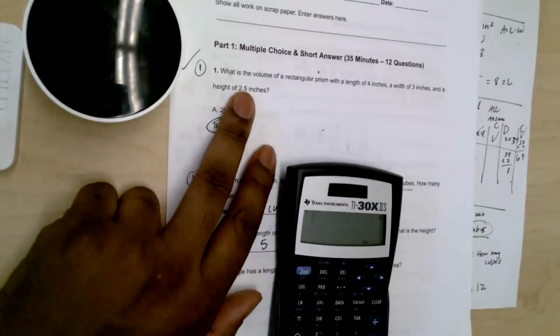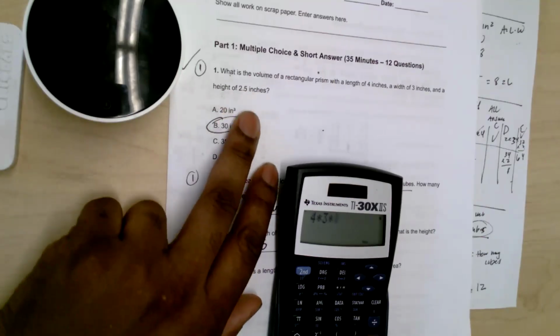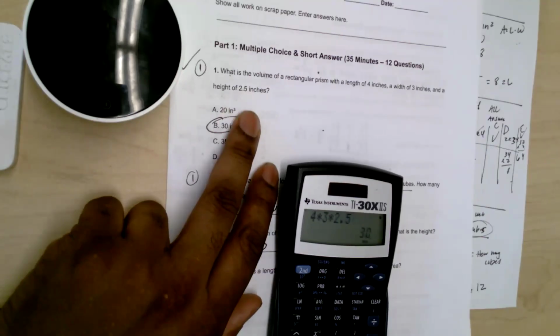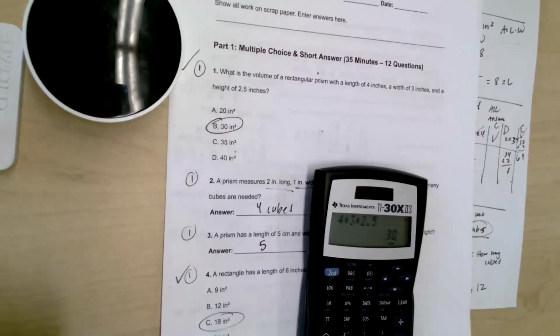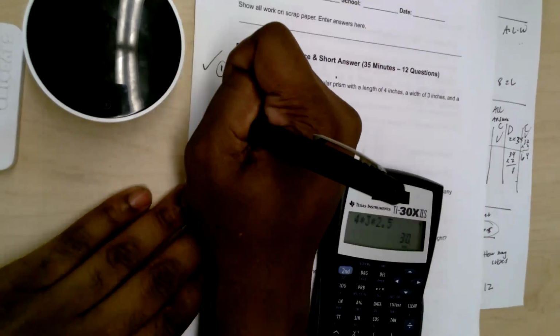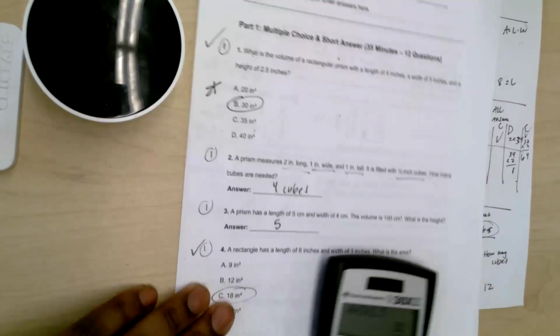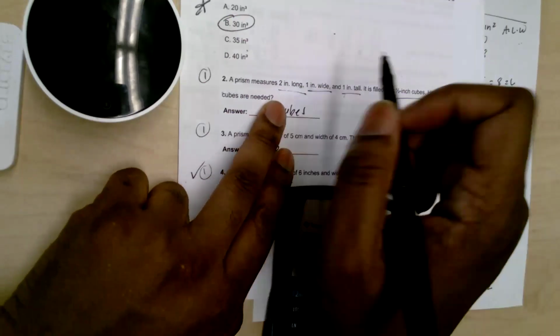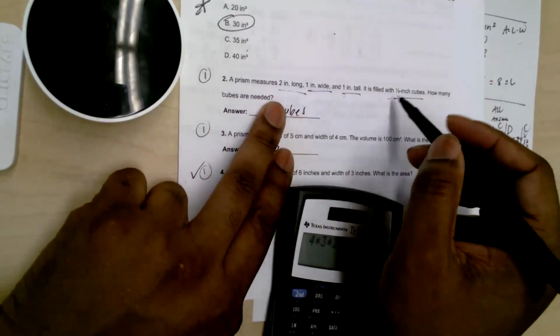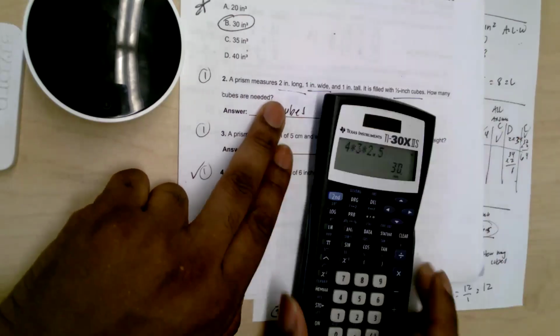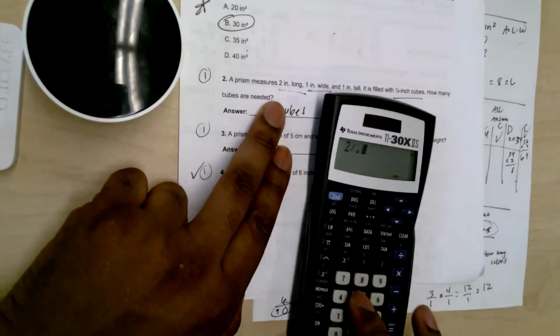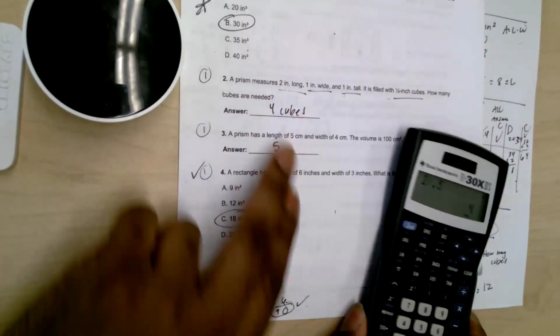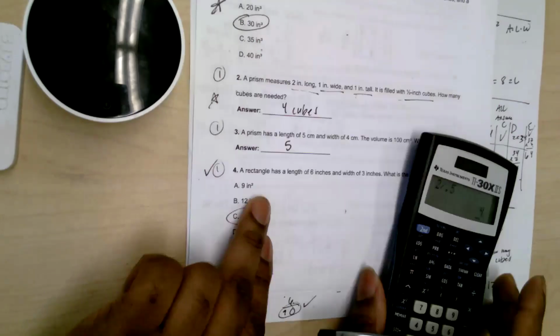Number 1: 4 times 3 times 2.5 equals 30. So I got that correct. Number 2: 2 times 1 times 1, which is 2. So I'm dividing, 2 divided by 0.5, which is 4. Got that correct.